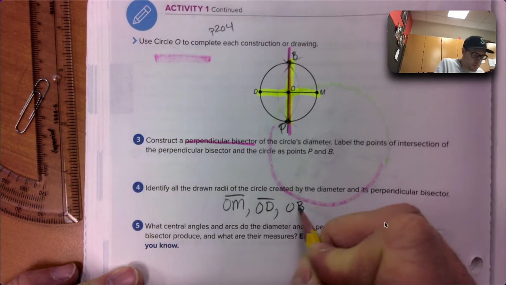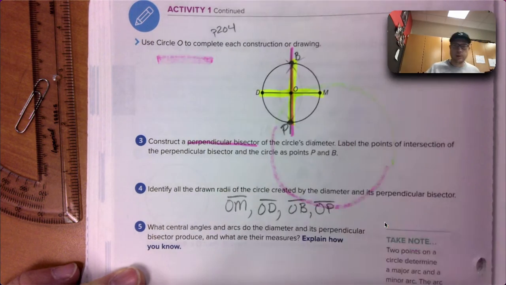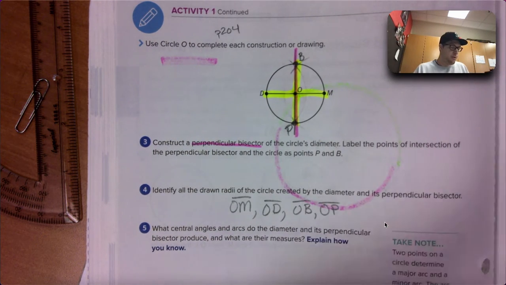Here we go. That's what they are. Those 4 lines that are created around the circle are the radii.